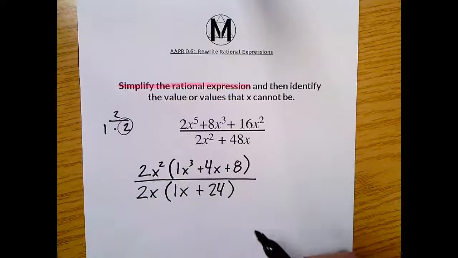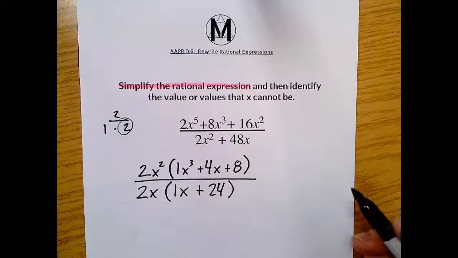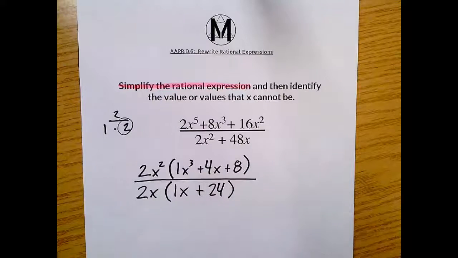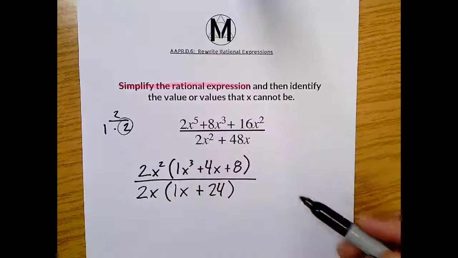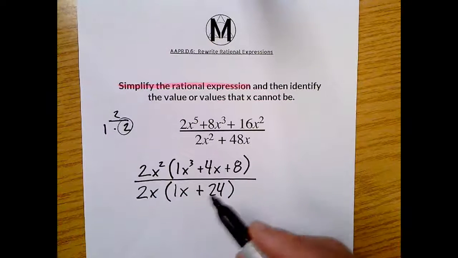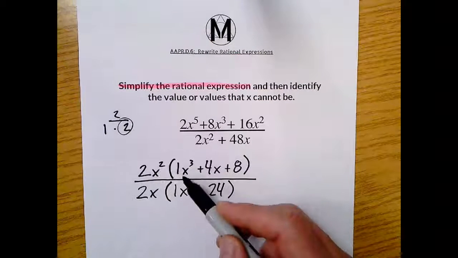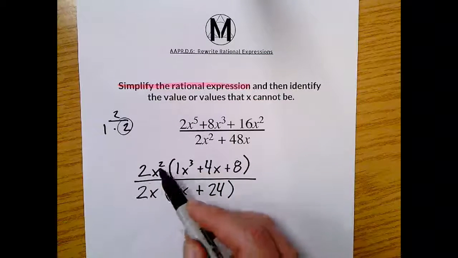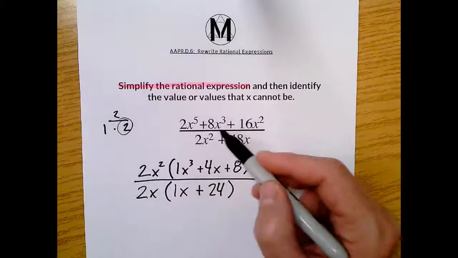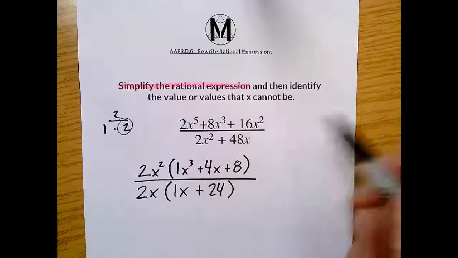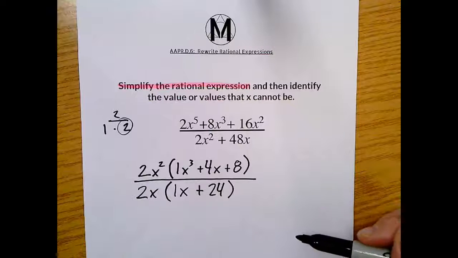Now, throughout this process, if you're not sure you're on the right track, you can stop and redistribute back in what you took out, and you should get right back where you started. It's a good way just to make sure your first step was the right step. So quickly, 2x squared times x to the 3rd is 2x to the 5th. Check. 2x squared times 4x is 8x to the 3rd. Check. And 2x squared times 8 is 16x squared. So I know my numerator, I'm on the right track.